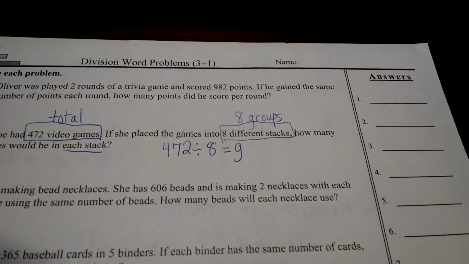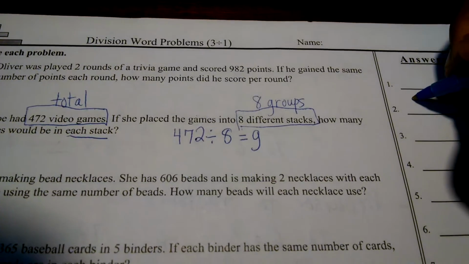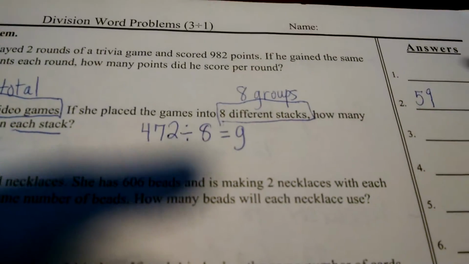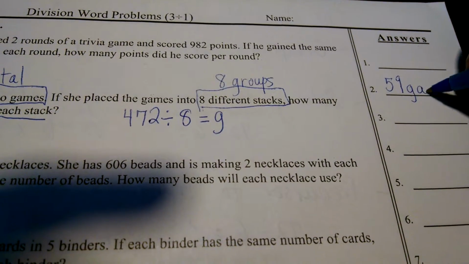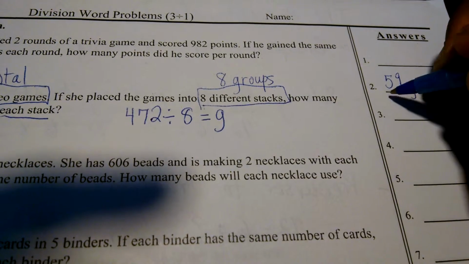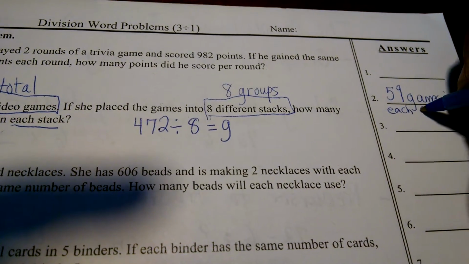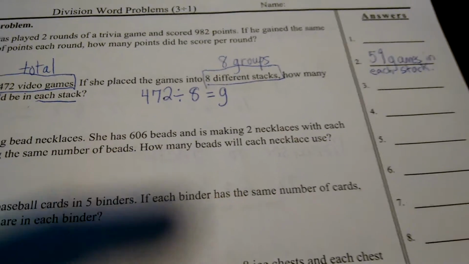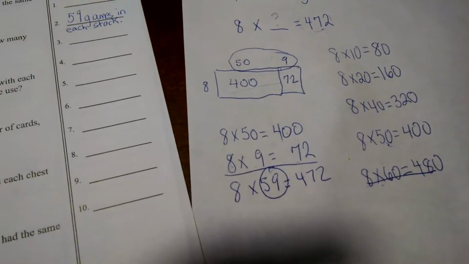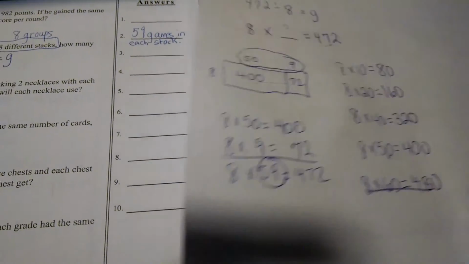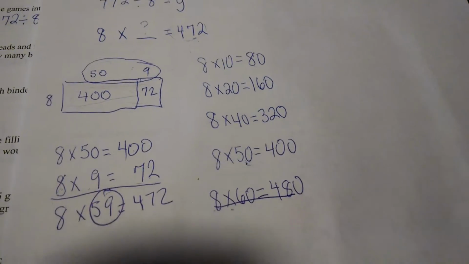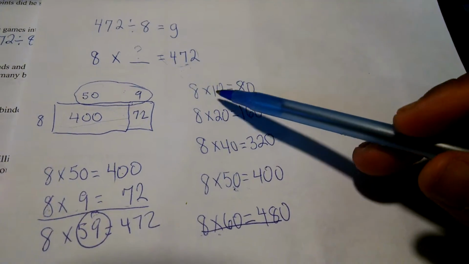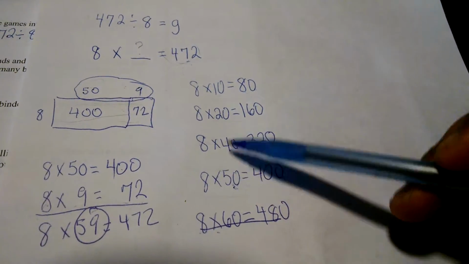So I would write that here. 59 games in each stack, because this is a sharing problem. So when you're working with bigger numbers, you want to use your facts of 10, your multiples of 10.